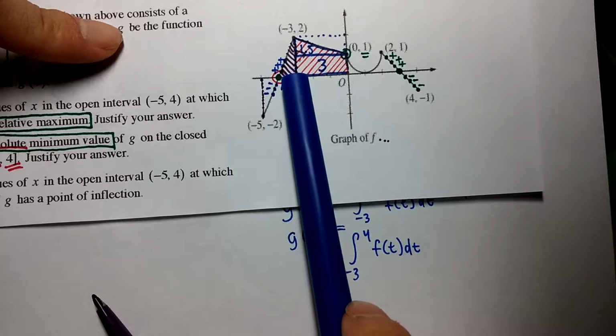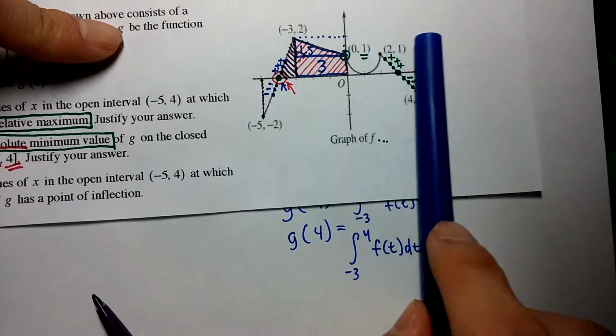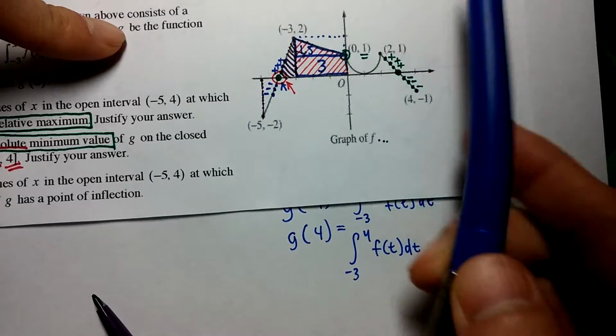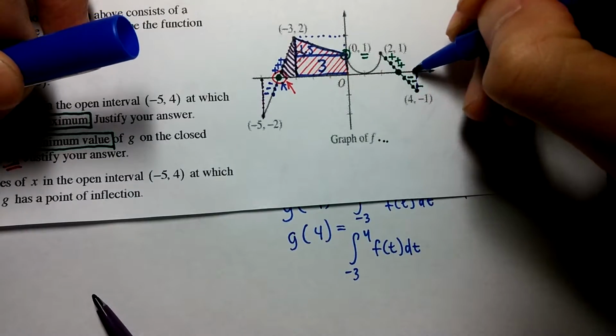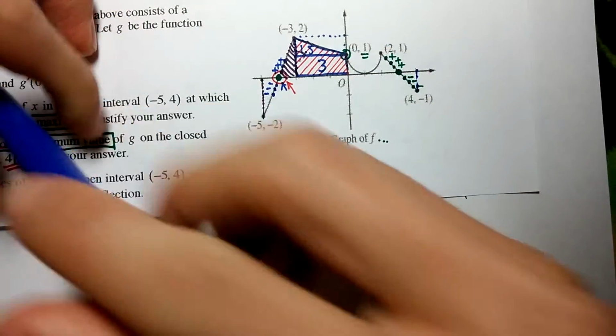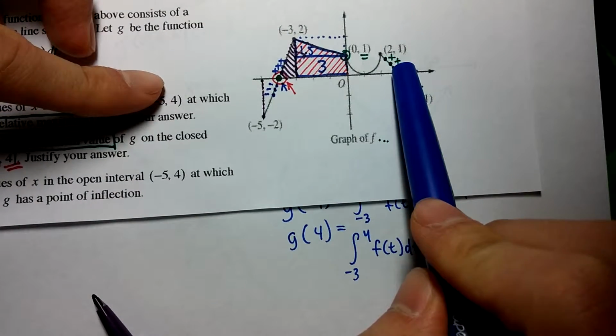And as far as I can see, from here to here, the positive territory is much larger than the negative territory. In fact, this little triangle is the only negative part, which means that this overall will give you a positive answer.